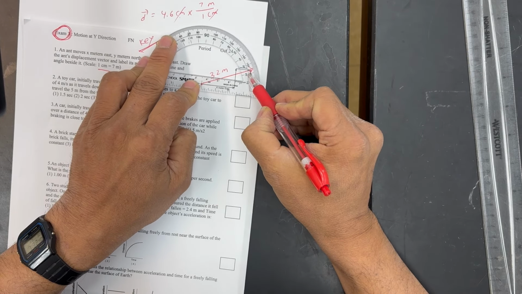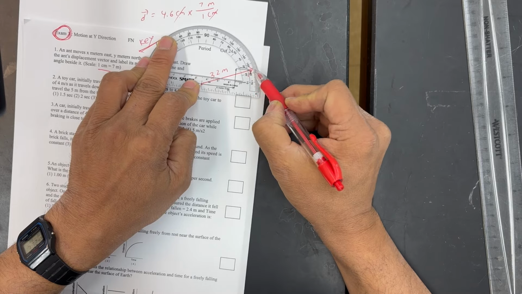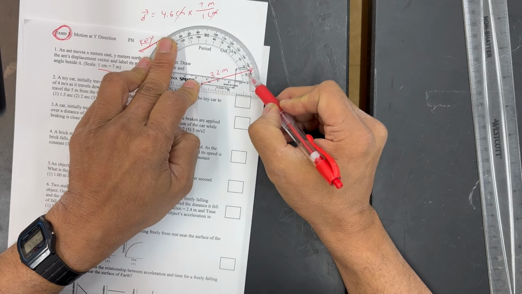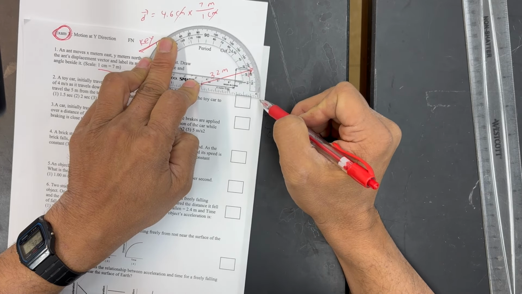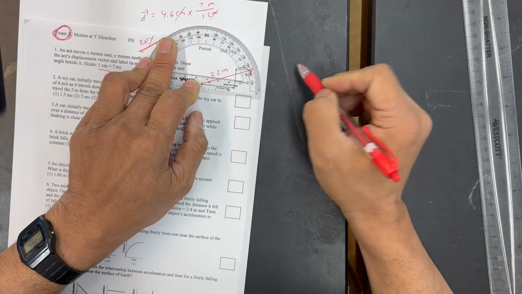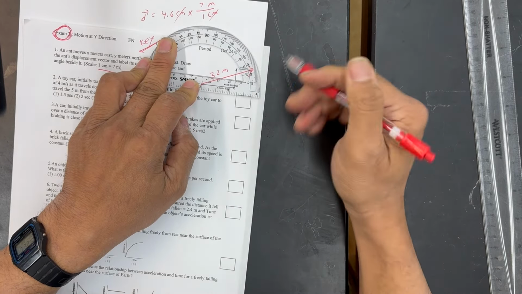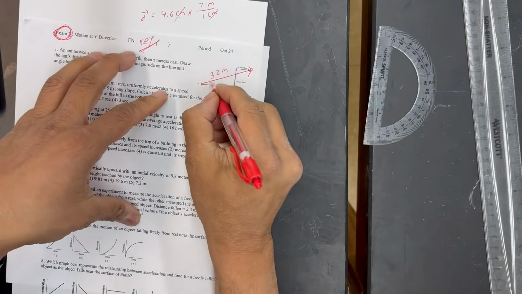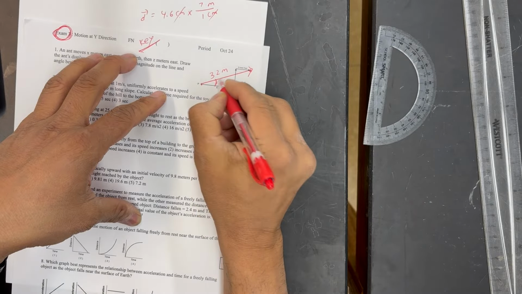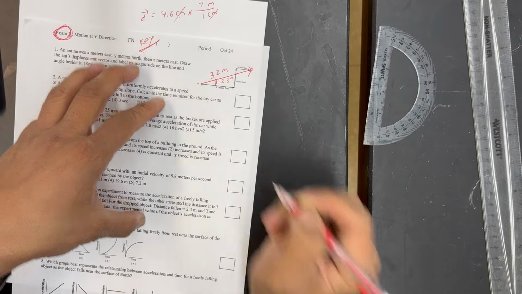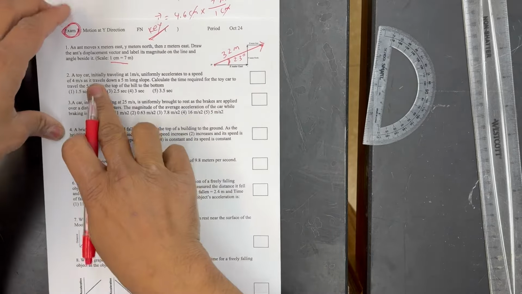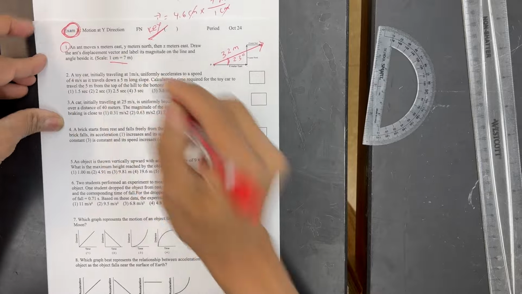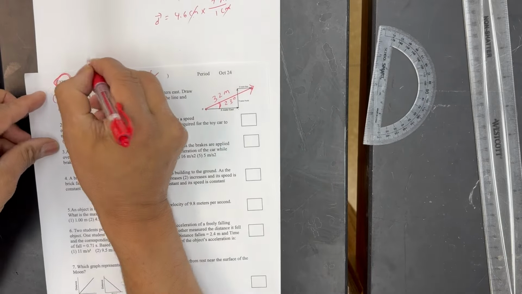So this is 20. This is 30. This is not in the middle of 20 and 30. So I would say this is 23. So I'm going to go by this is 20, 23. 23 or 24? 23 degrees. That takes us to question number 2. We solved question 1. Question 2.